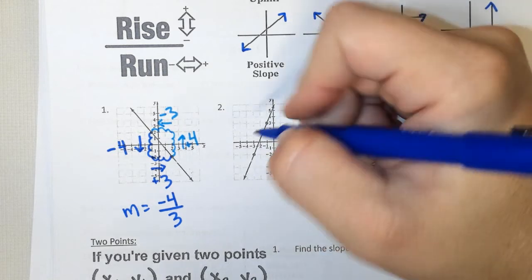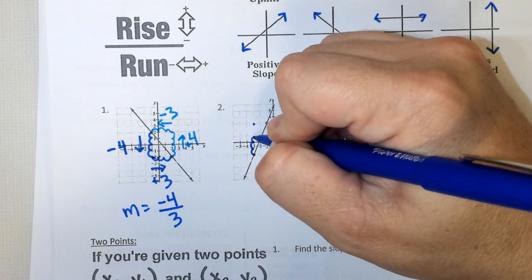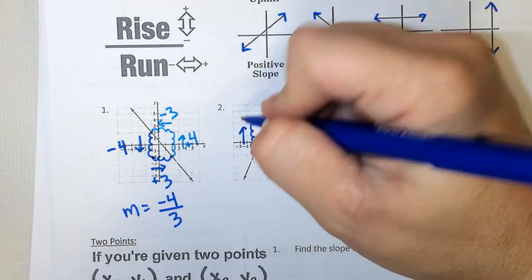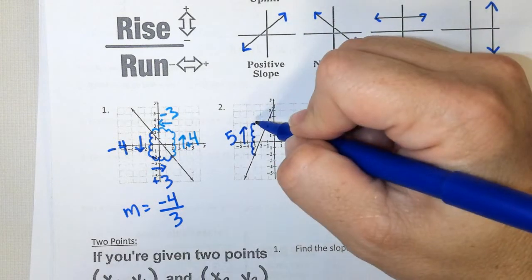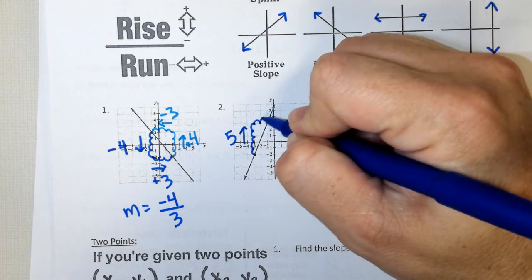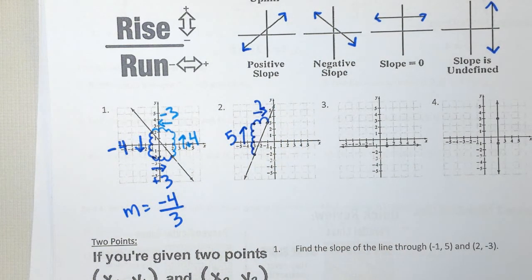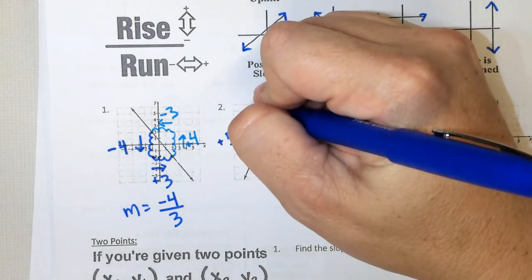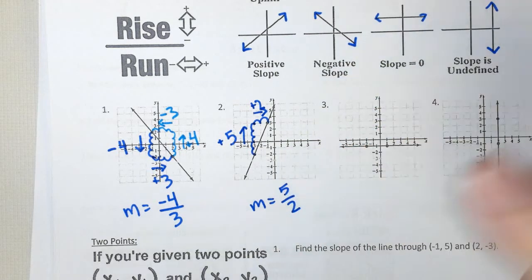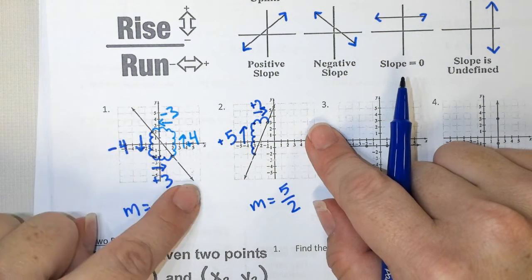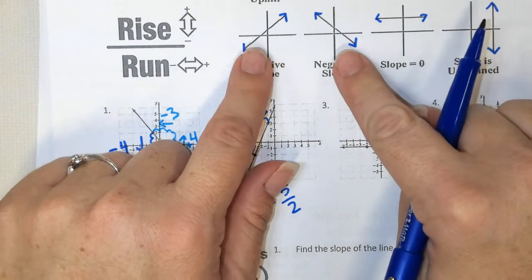So from here to here, I'm going to go up. So I'm going to go up 1, 2, 3, 4, 5. And I'm going to go right 1, 2. Well, up is positive or negative? Right is, so this is what kind of slope? Yeah, and now look at it. Is this going downhill, downward? And it's negative. This is going uphill, upward, and it's positive. So that matches what we have up here.